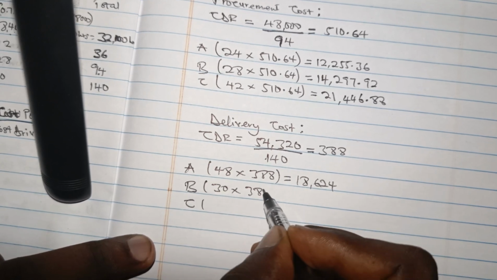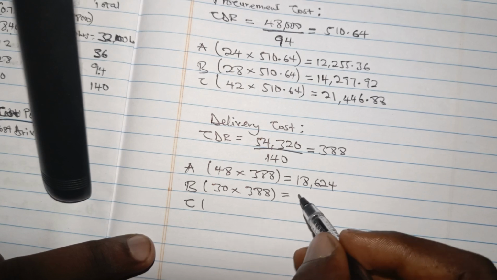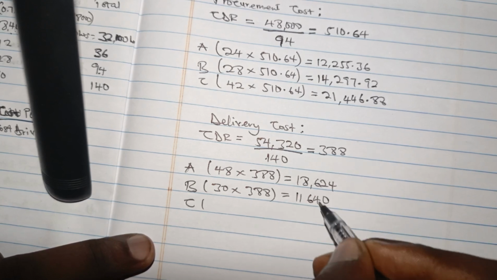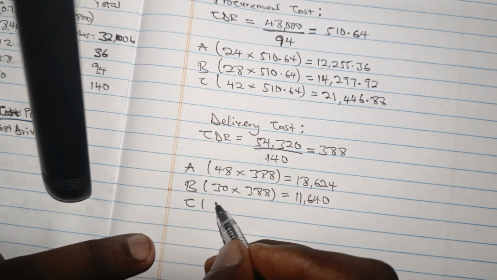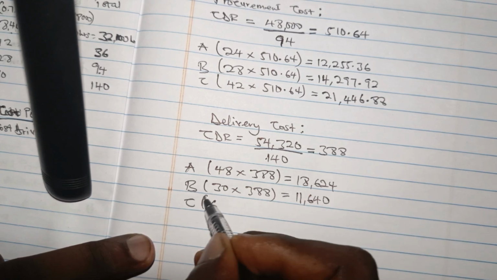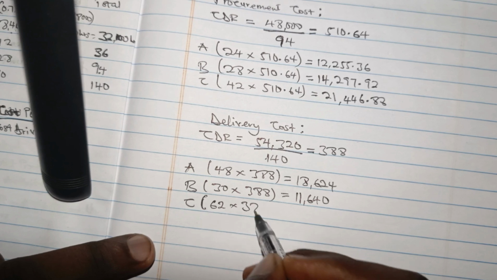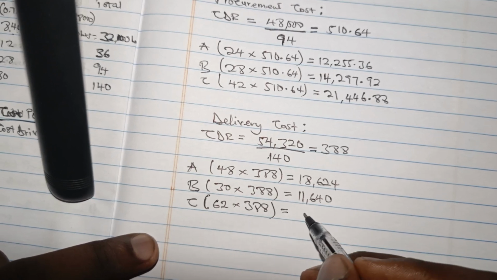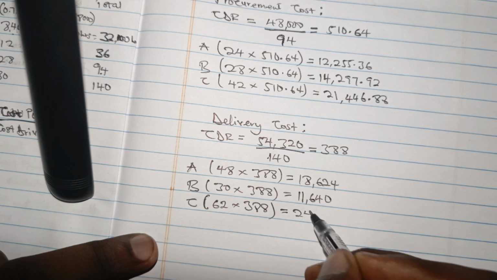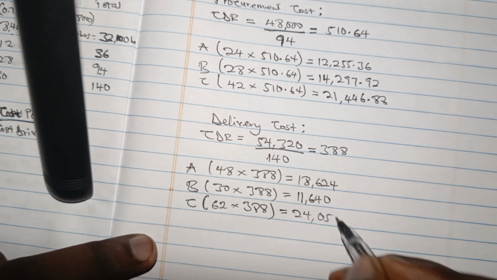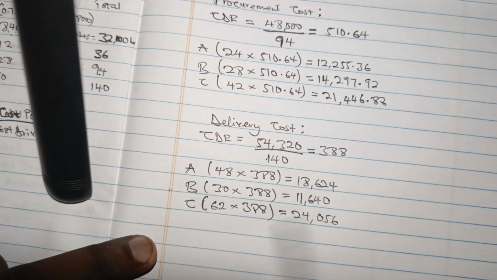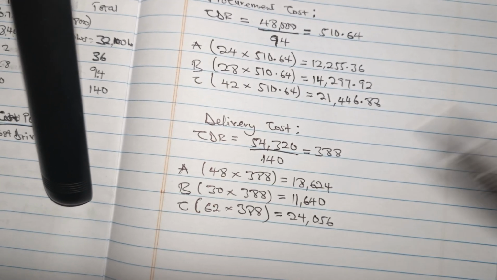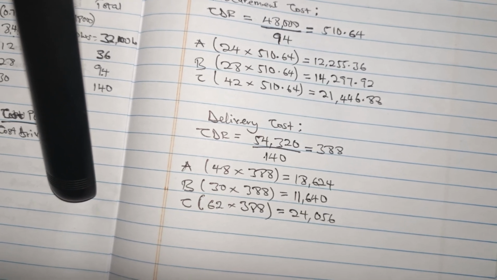You multiply that by 388, and we are getting 11,640. Okay. Then the last one was 62. Multiply by 388, that is the rate, and we are getting 24,056. Okay, yes. So now we have found each of the pools or overheads.